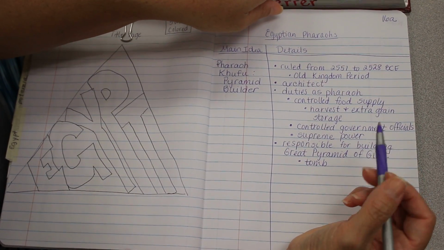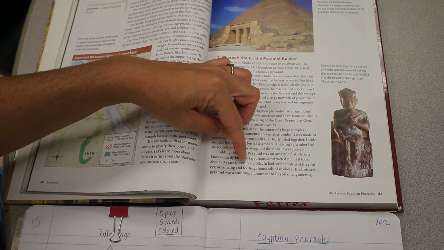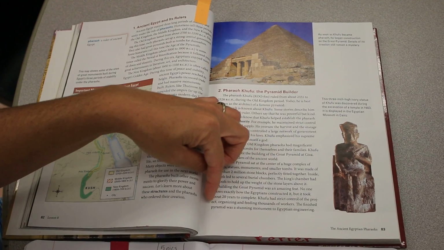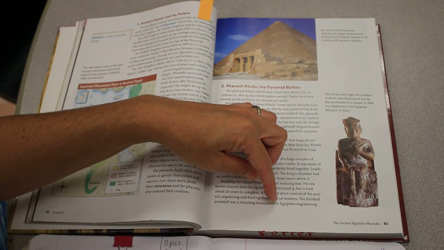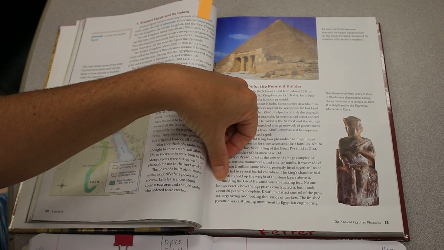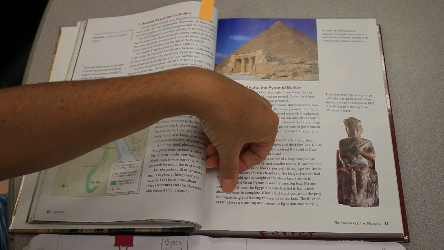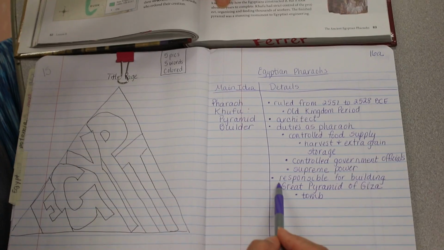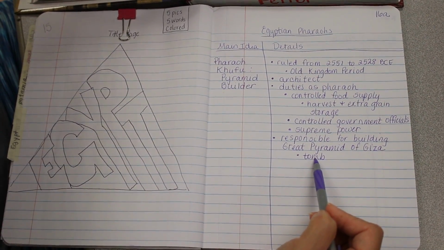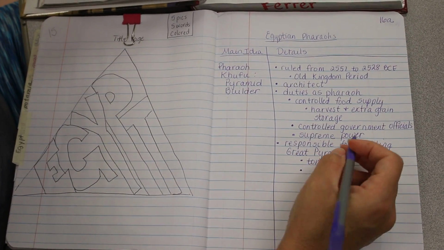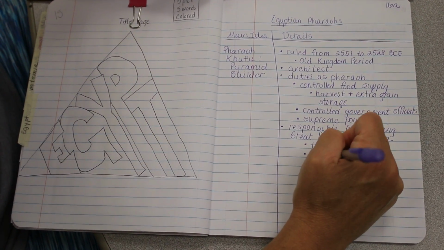Building the Great Pyramid was an amazing feat. No one knows exactly how the Egyptians constructed it, but it took about 20 years to complete. Khufu had strict control of the project, organizing and feeding thousands of workers. The finished pyramid was a stunning monument to Egyptian engineering. Now, I do see here that even though it's about the Great Pyramid, they do talk about Khufu having strict control of the project. So since we have a bullet here that says responsible for building the Great Pyramid of Giza, we called it a tomb. We can also have another indented bullet saying that Khufu had strict control of the project.